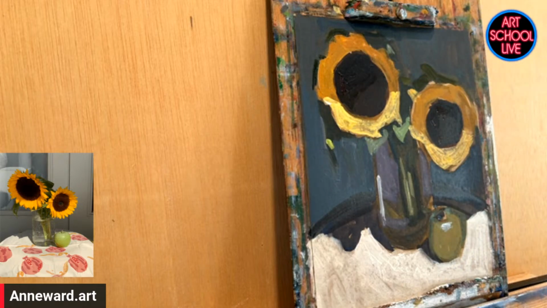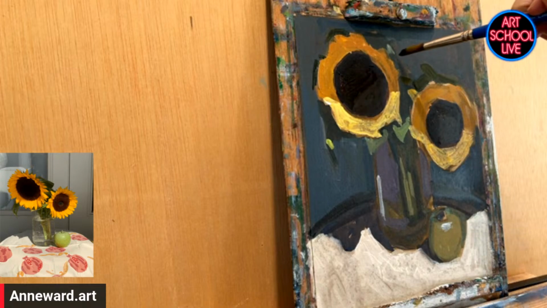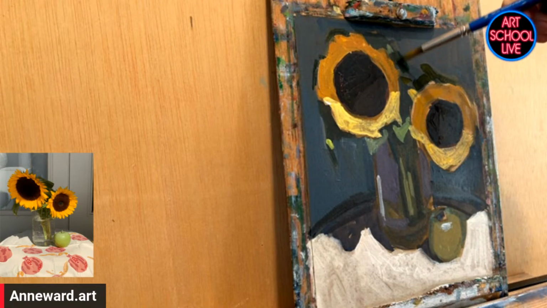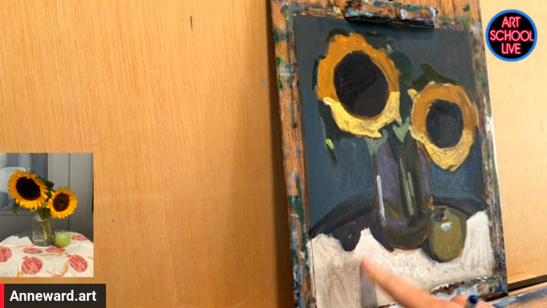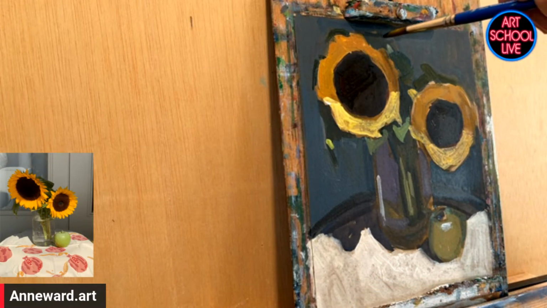Let's see here. So at this point, is the underpainting pretty dry? Yeah, that's pretty dry. It definitely is pretty dry.